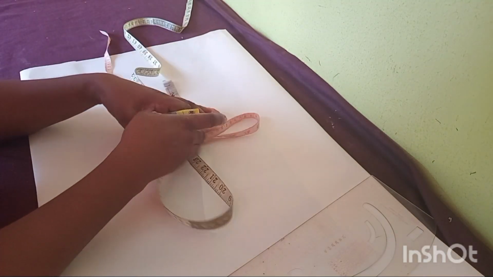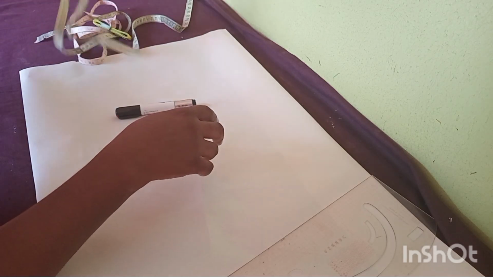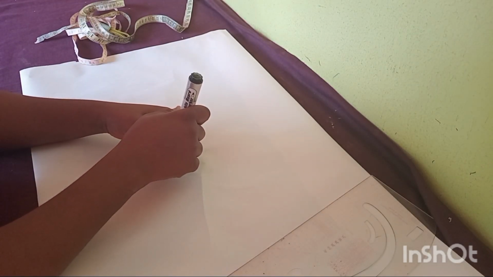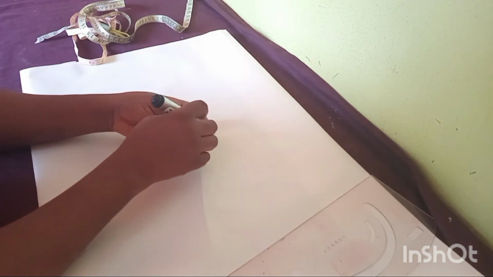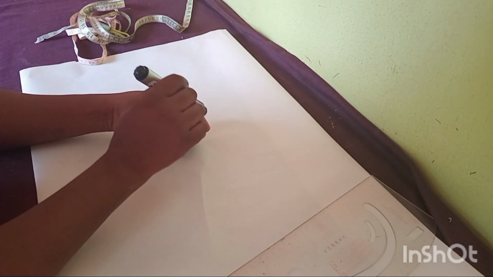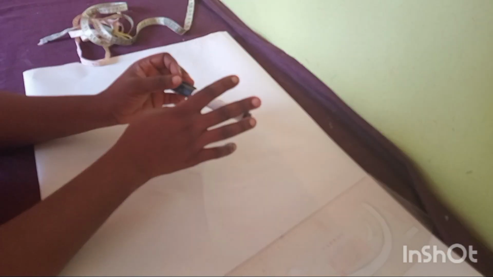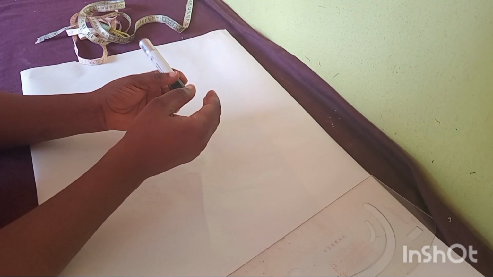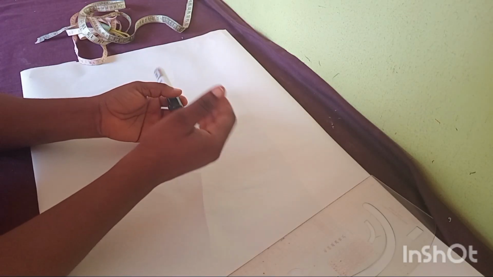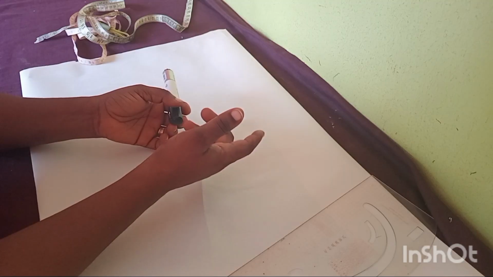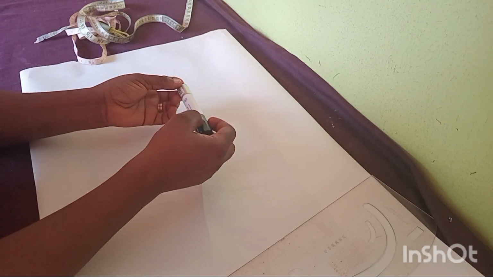Then lastly, on tape rule, on taking our measurement, measure twice before you cut. That is a tailor's adage. Measure twice before you cut. Let this always ring in your head. Whenever I'm drafting, once I'm through drafting, I'll go through it, reconfirm my measurements, go back and retake my measurements again before cutting. It is very, very vital. It saves us from a lot of trouble.